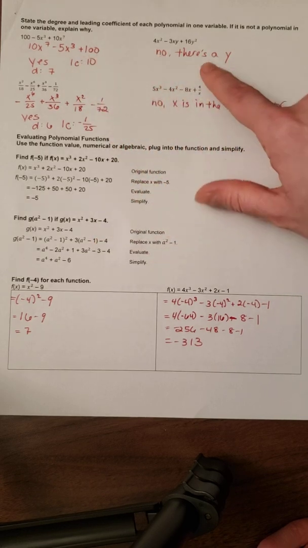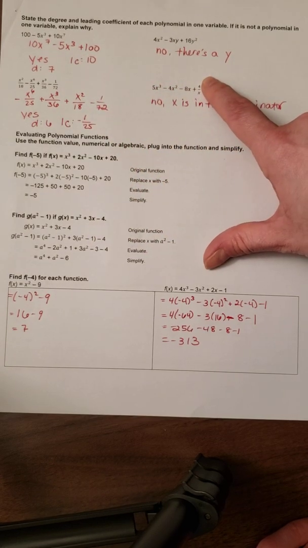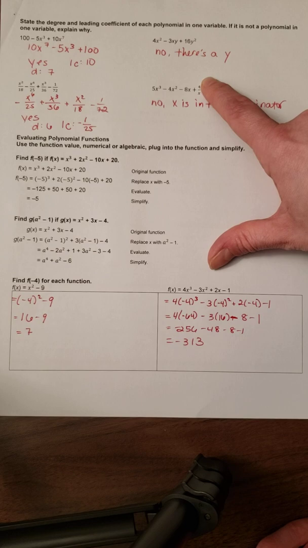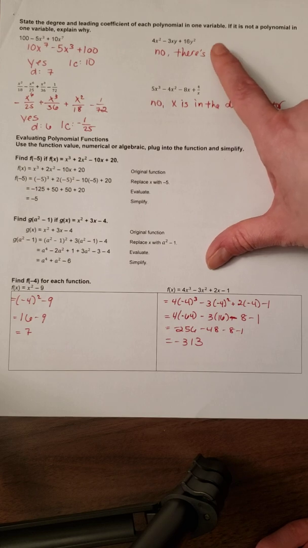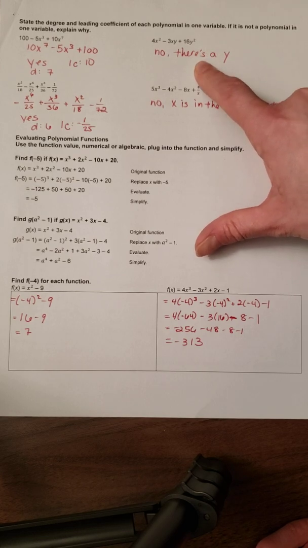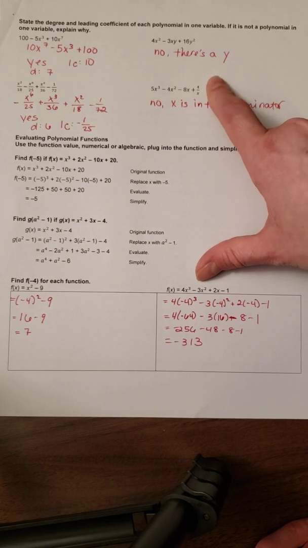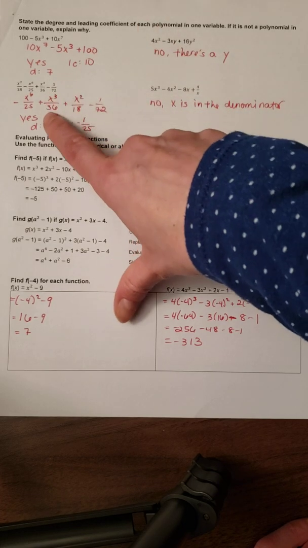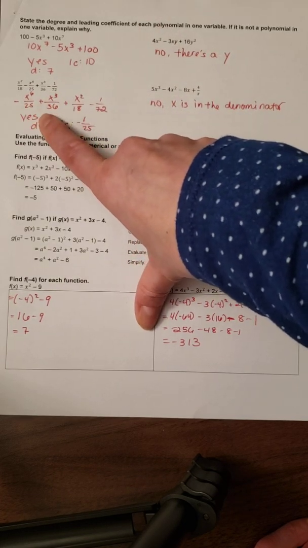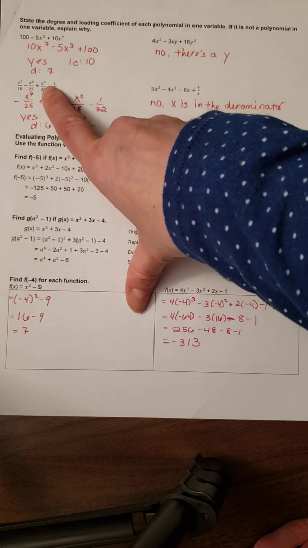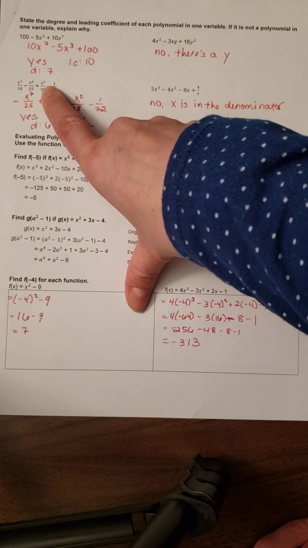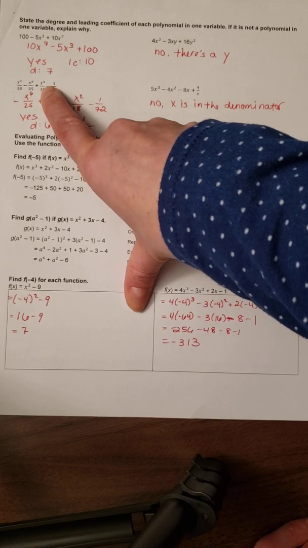All right, let's move over here to the right. 4x squared minus 3xy plus 16y squared. Can't do anything with it other than say, nope, it's not in one variable. There is a y and a y squared. Okay, down here, yes, this is a polynomial. All the x's are up in the numerator, so it's fine. We just have fractional coefficients.